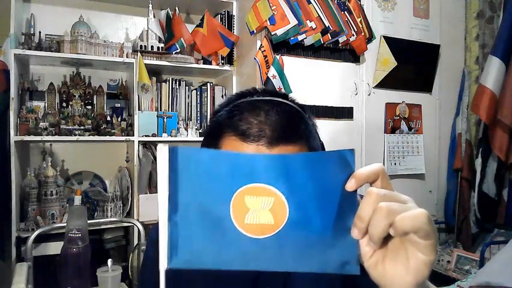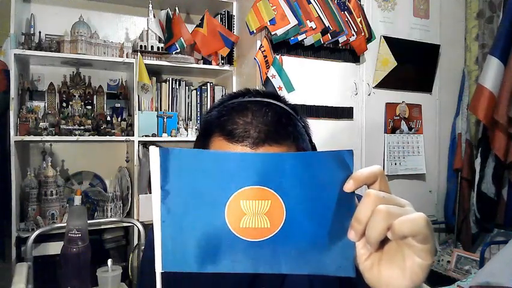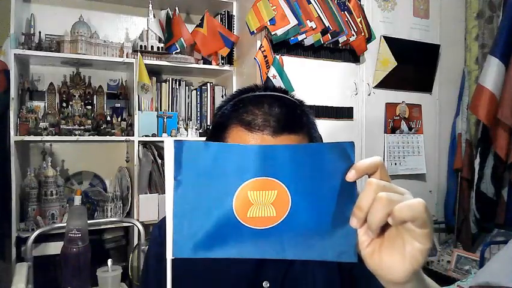This flag I'm holding right now was adopted on the 31st of May 1997. It has the ASEAN emblem on a blue background, and in the emblem, upon a red circle background, there are 10 yellow stalks of rice paddy in the center, drawn on the middle. The red circle is drawn with a white circumference. So this is the flag of ASEAN.